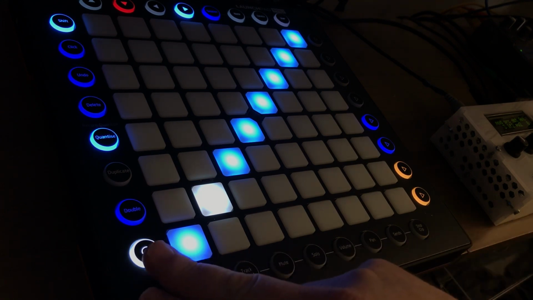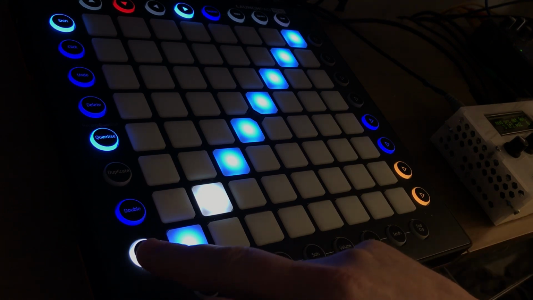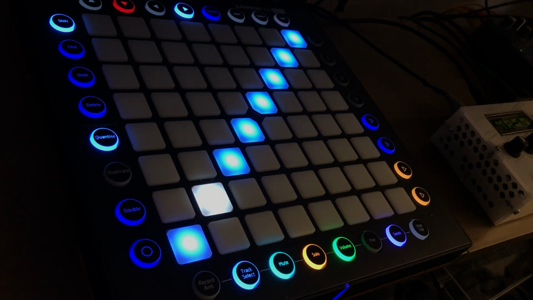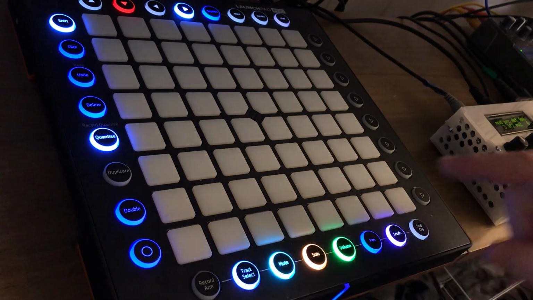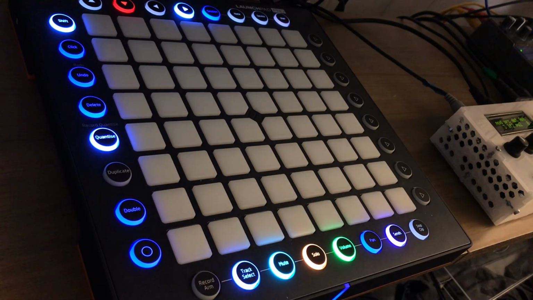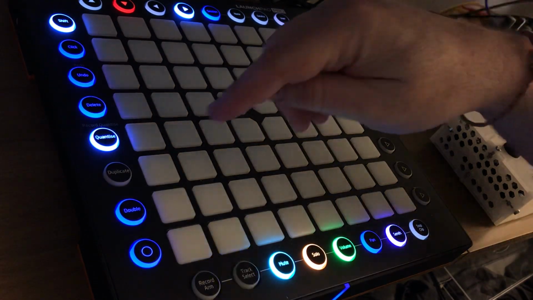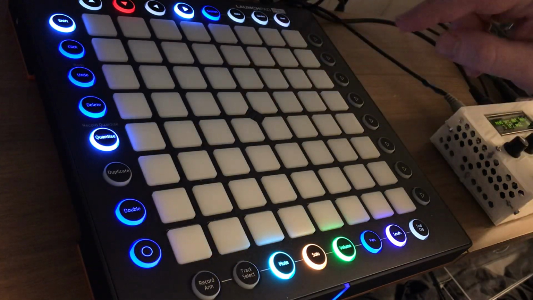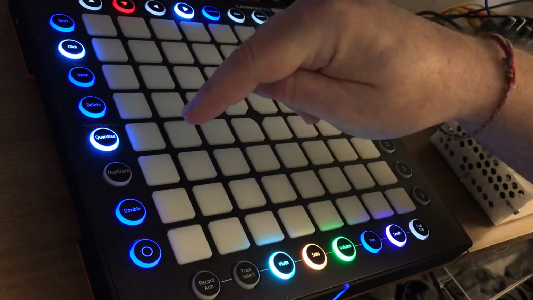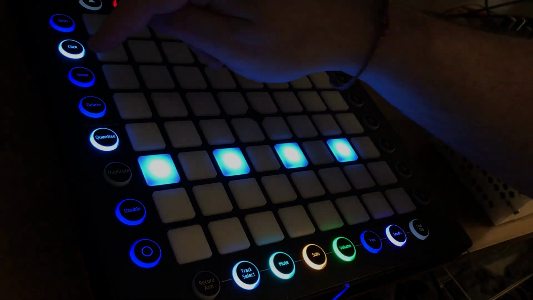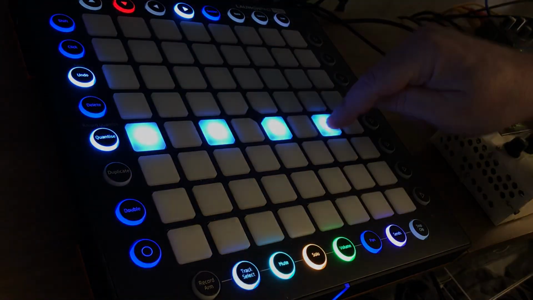Let's talk about flow mode. So I went into this a little bit in one of my earlier videos. So flow mode lets you sequence through multiple patterns to make a multi-pattern arrangement. So let's just put in some simple patterns to make it easy to tell which pattern we're on.